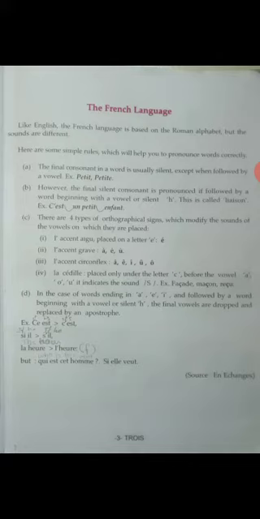Okay, next one. However, the final silent consonant is pronounced if followed by a word beginning with a vowel or silent H. This is called liaison. Okay, so what is liaison? Liaison is this joining of two words. Suppose your next word starts with a vowel, you got to join the previous word to the next word.